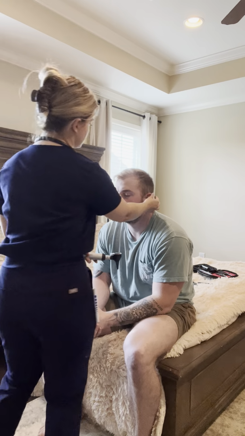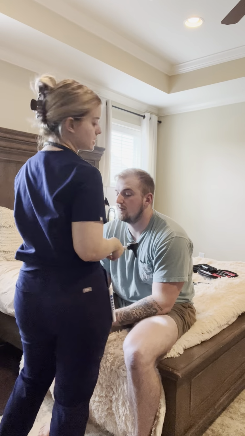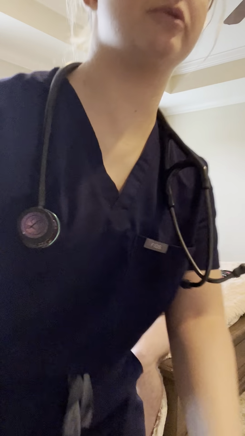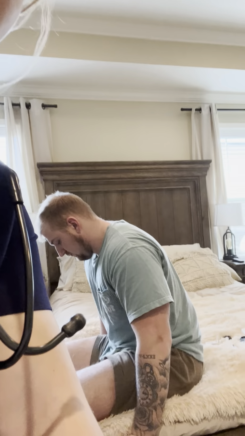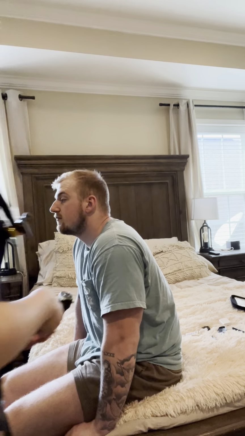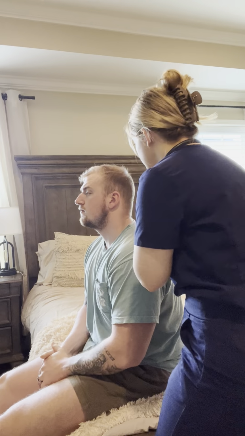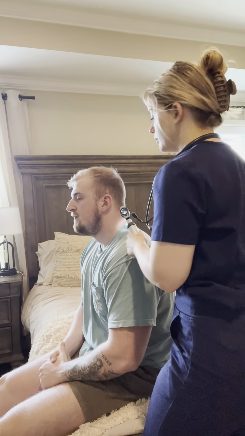Okay, so I already palpated the ear, visually inspected it. The ear looks properly aligned. And so I'm going to pull the pinna up and back.